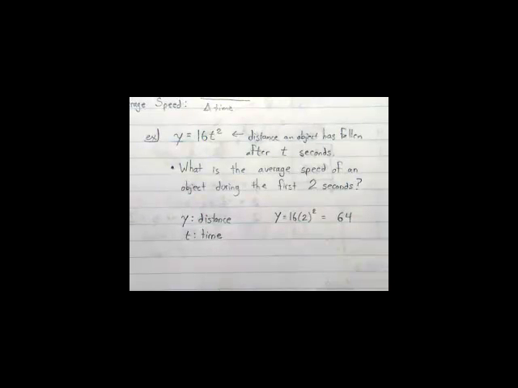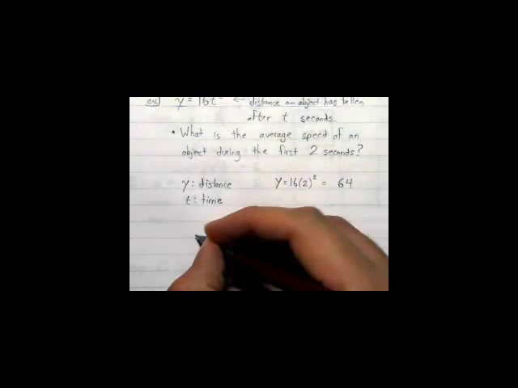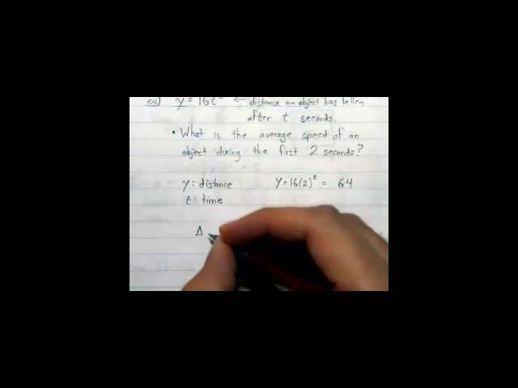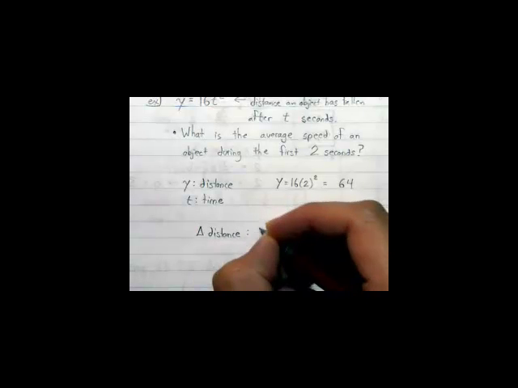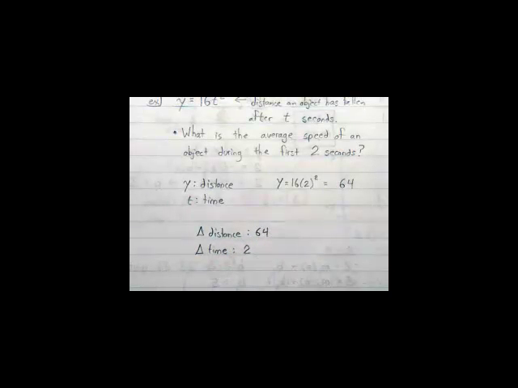So the change in distance is 64. We know the change in time is 2. Now I want to caution you a little bit here because this particular equation, the distance and the time both start at 0, right? When t is 0, then the distance is 0, according to this equation, okay?